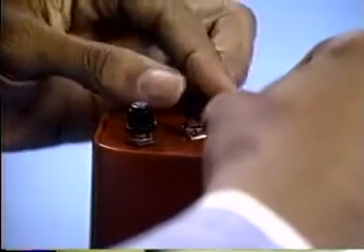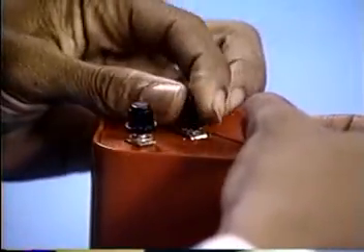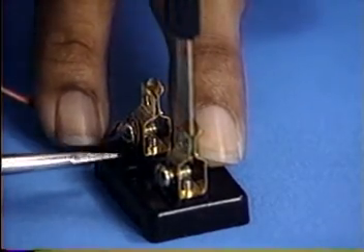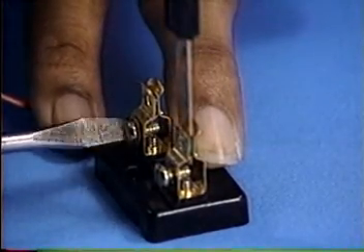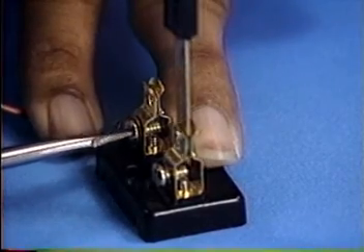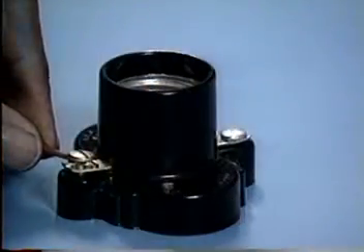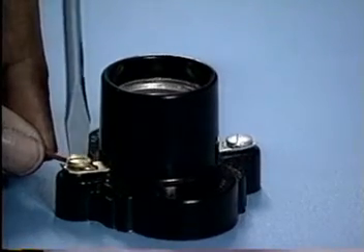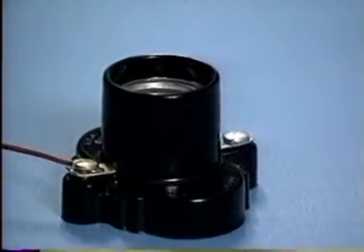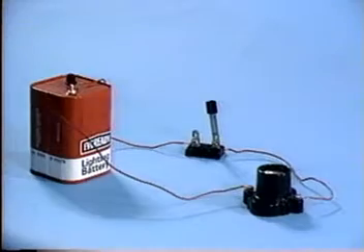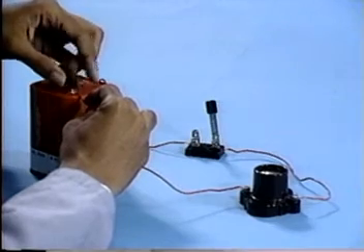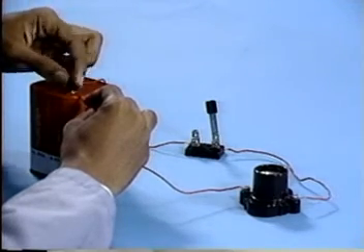Now, to build your circuit, first connect a wire to the negative terminal of the battery. And with the switch open, connect the other end of the wire to a terminal of the switch. Next, use another wire to connect the other end of the switch to either terminal of the light socket. Finally, connect a wire between the other terminal of the light and the positive terminal of the battery.